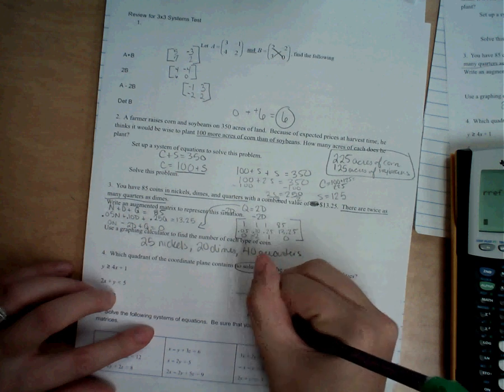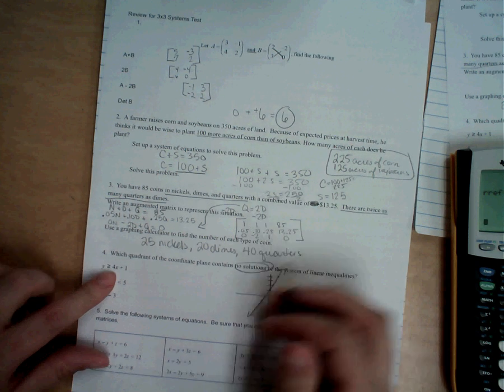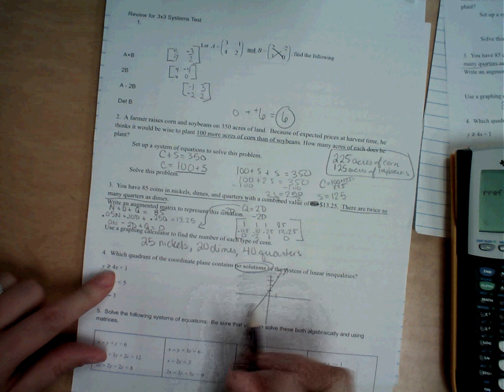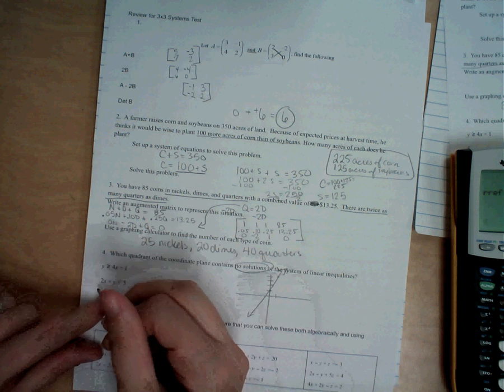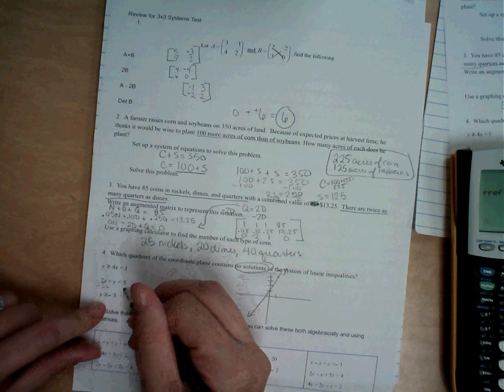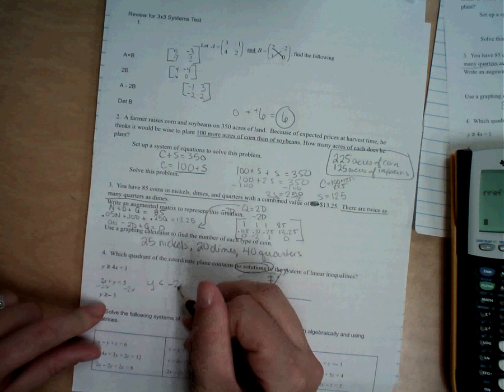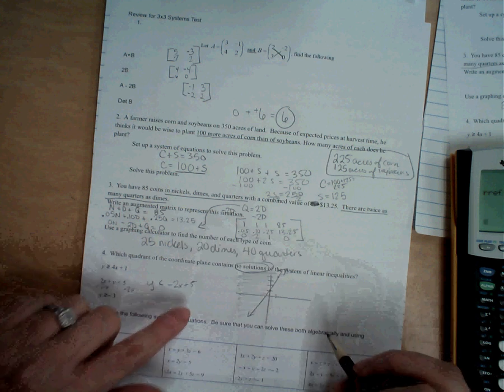It's going to be a solid line because it's an equal to, and it's going to be shaded above because that's where it's greater. My next one, I need to change to slope-intercept form. So I'm going to subtract 2x from both sides. That gives me y is less than negative 2x plus 5. So it has a y-intercept at 5.